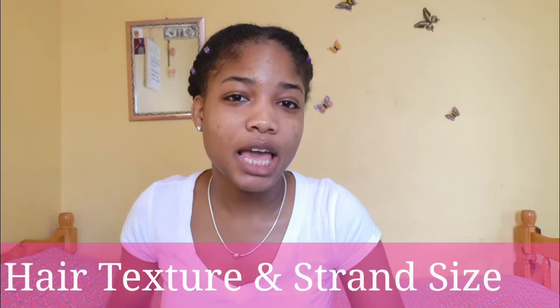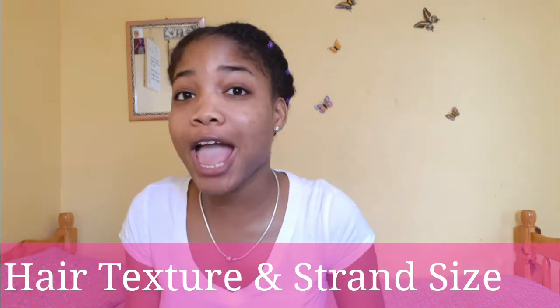Next, what we have is hair texture and hair strand size. The two of these are almost the same, so I didn't want to separate them. I didn't think it would make sense. So here we go.